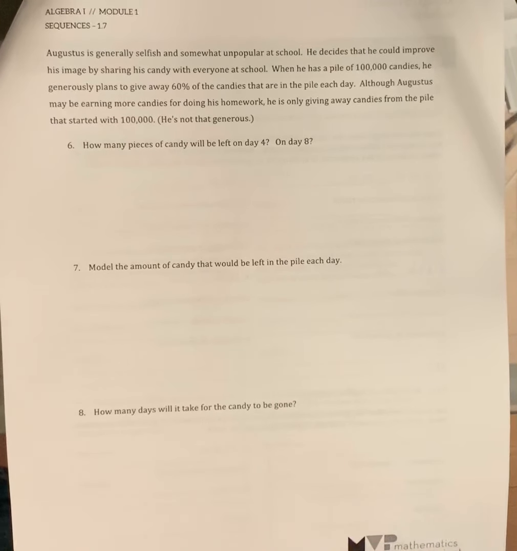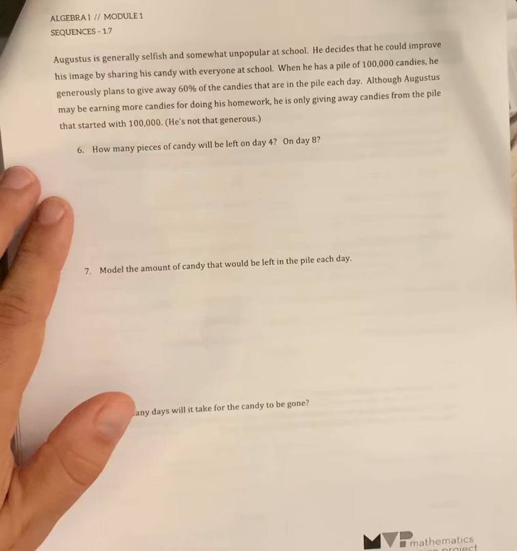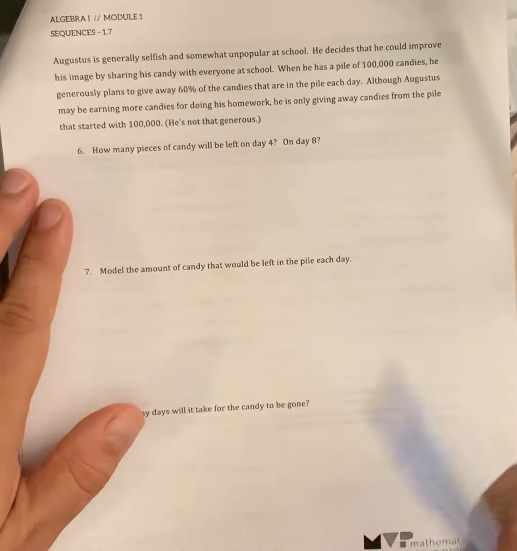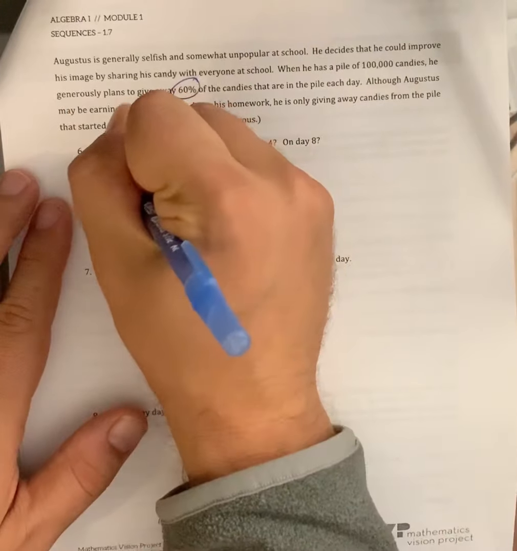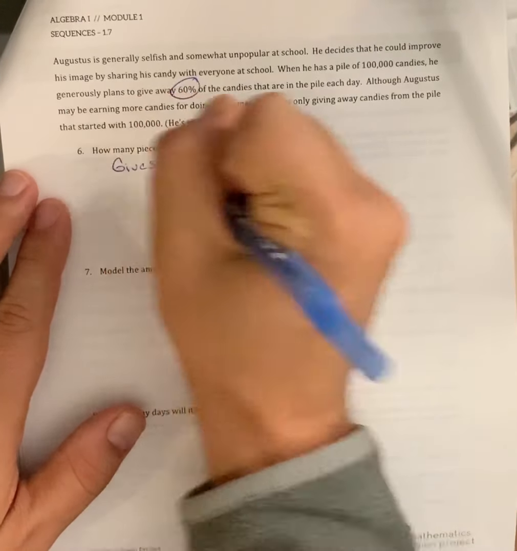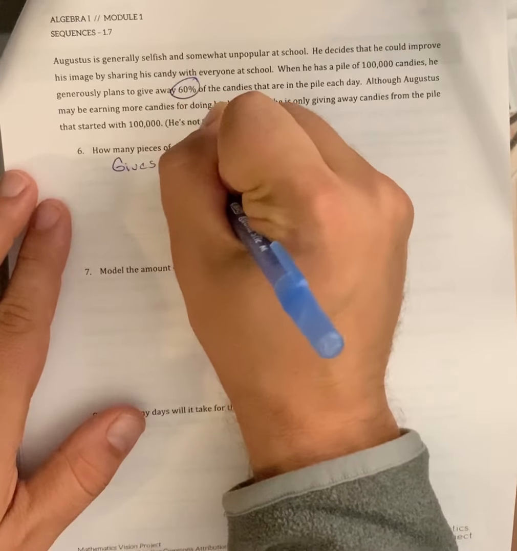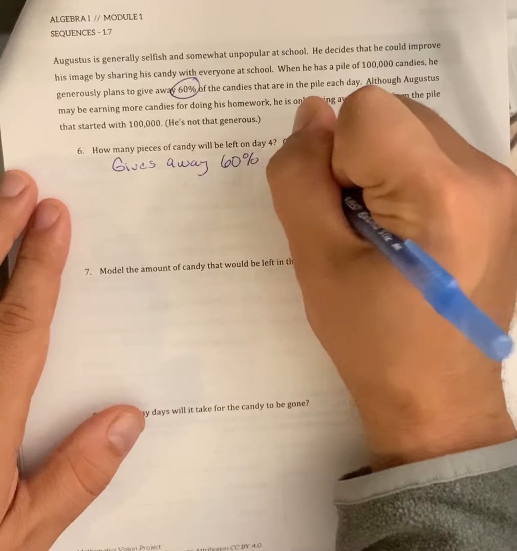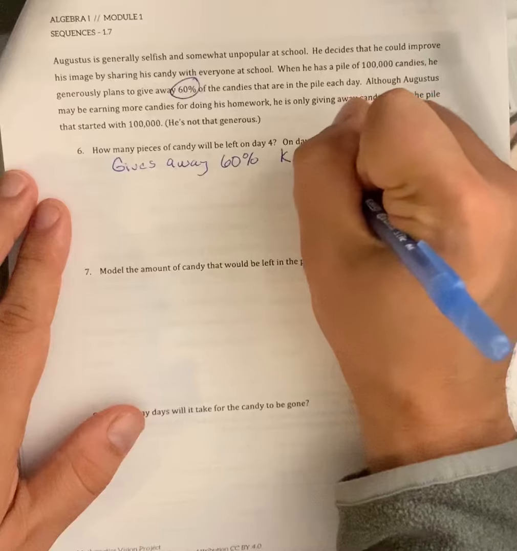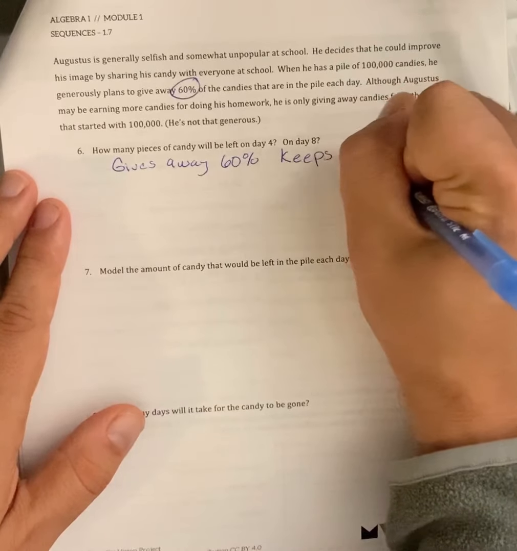So first of all, let's look at this. If he's giving away 60%, that means he keeps 40%.